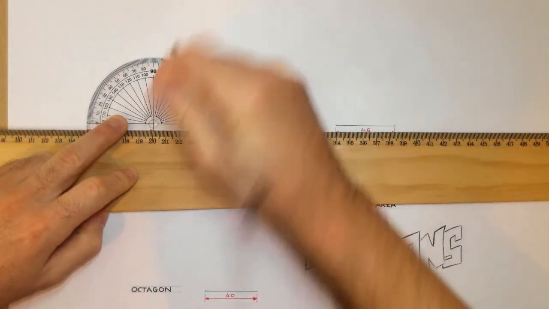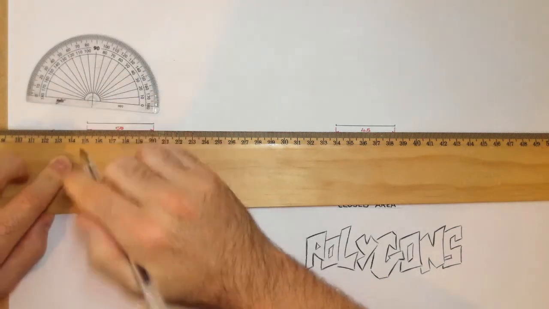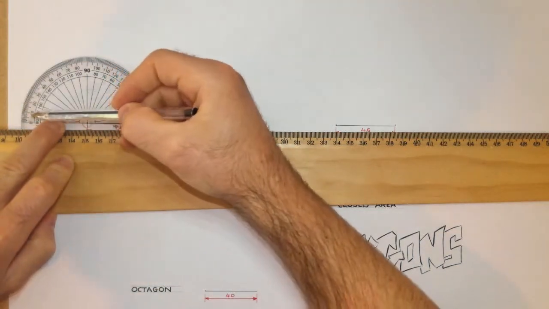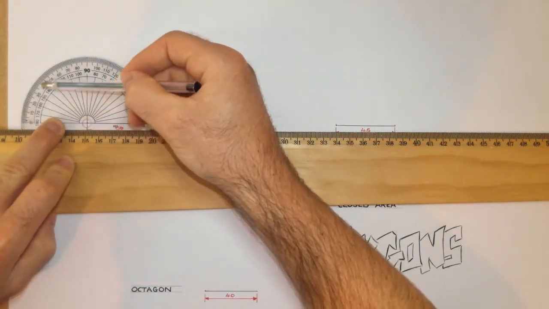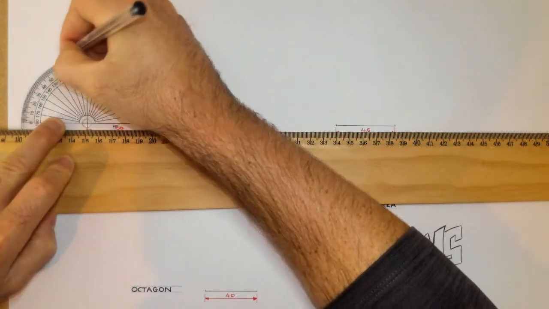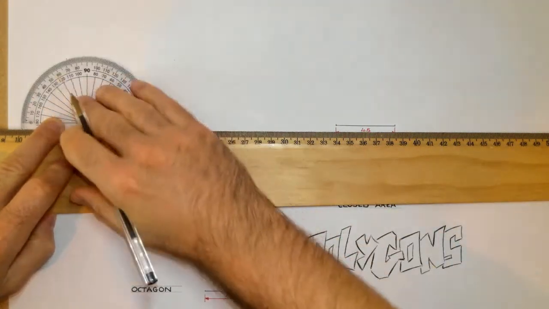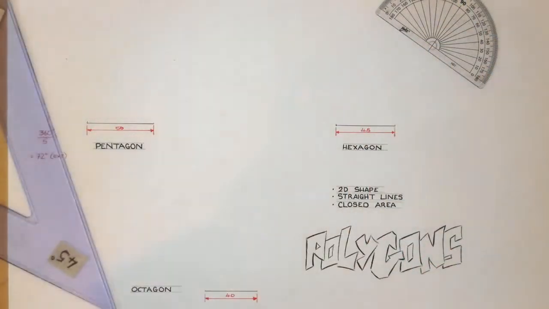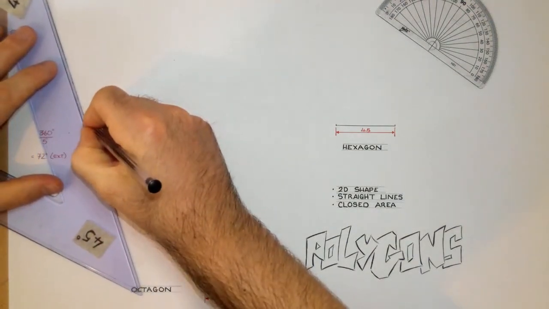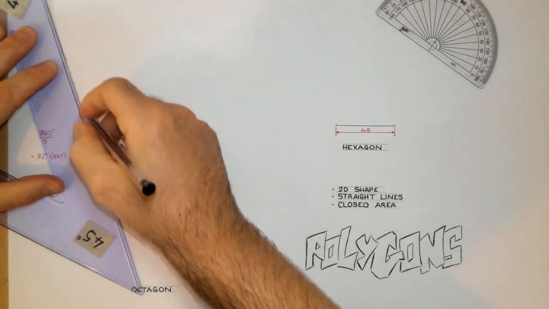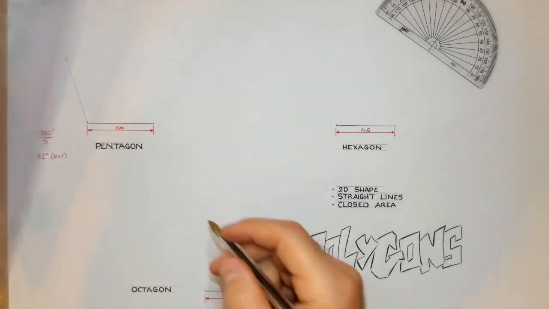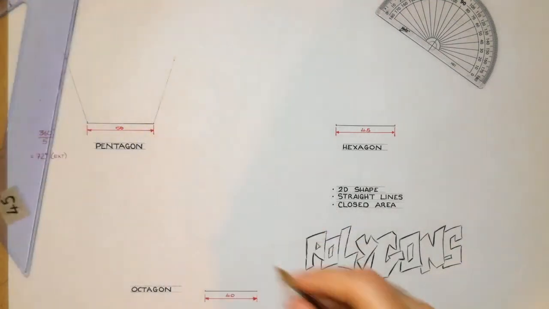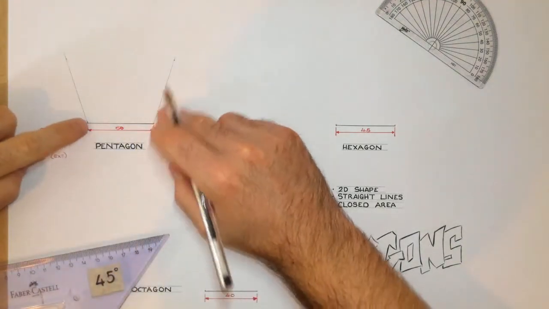Just a little dot. Then I'm going to come to the opposite side, right over here. And once again, 72 degrees. So this time I'm using the outer scale. So I'm going around this way. 70. And there's 72. Another little mark there. And what I'm going to do now is connect up my lines lightly, ever so lightly, to the angle that was created. Okay, and as you can see there, I have now done 2 light lines.